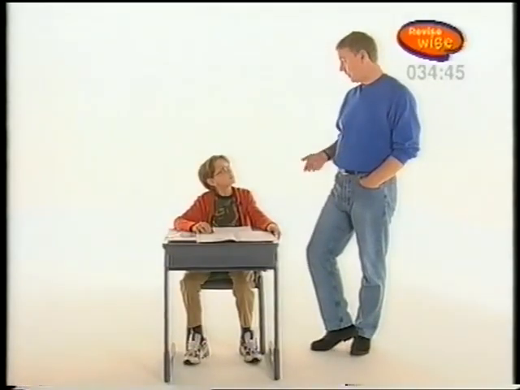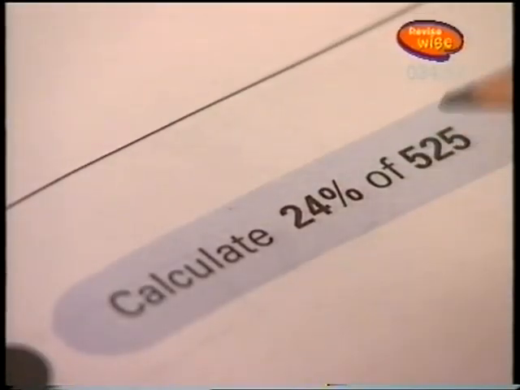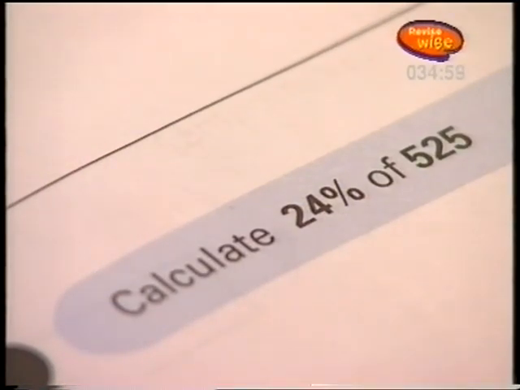Oh! Does this help you with your question? Well, I know that 24% of 525 means 24/100ths of 525. And I know that the word of means multiplied by. But what's the best way to work it out? Okay, let's run through how to work out percentages of whole numbers.